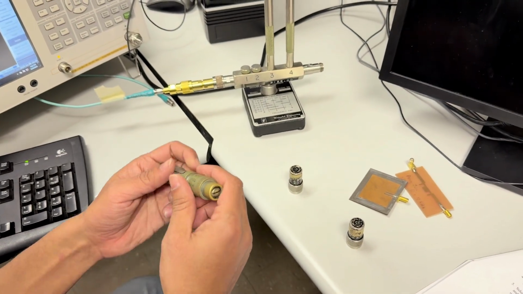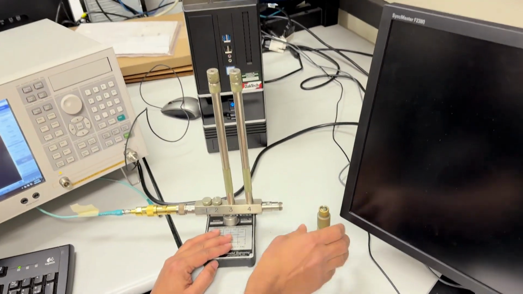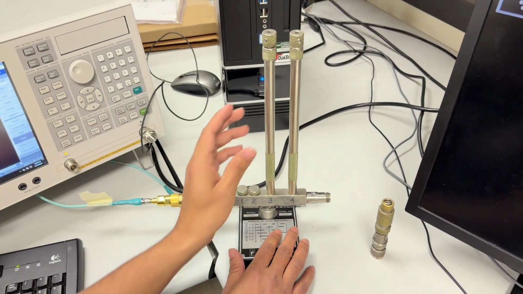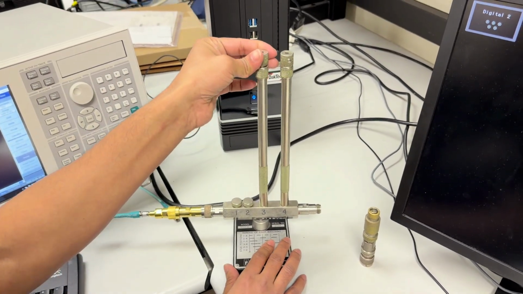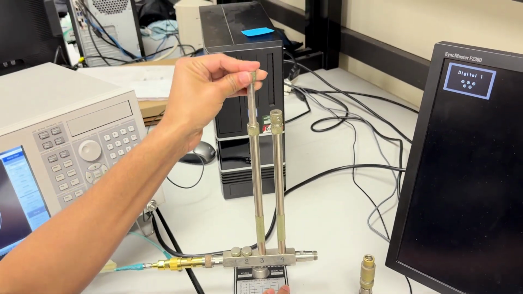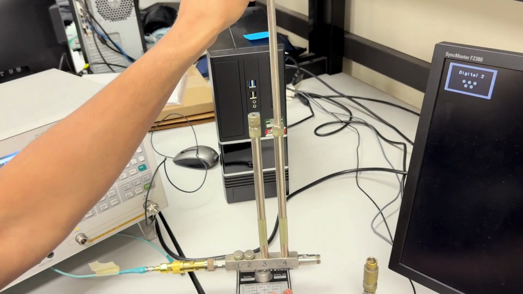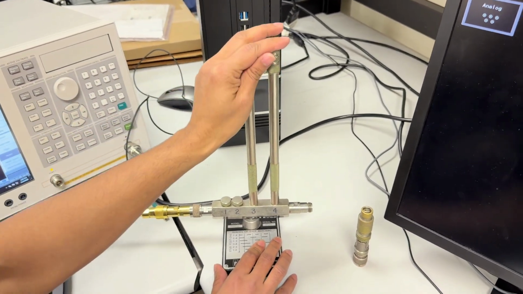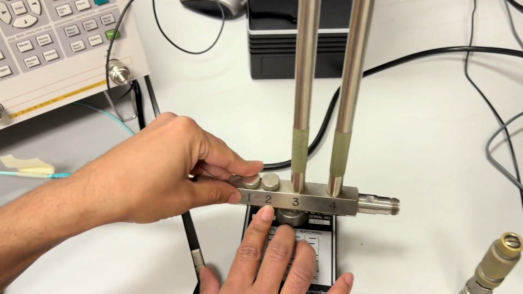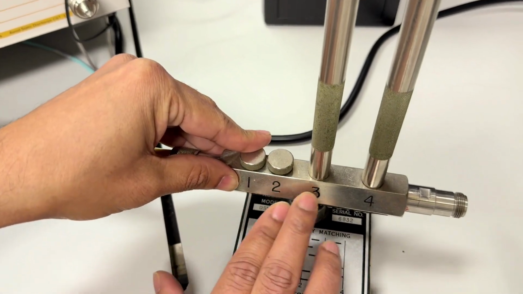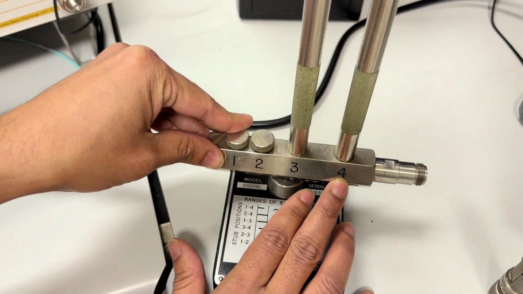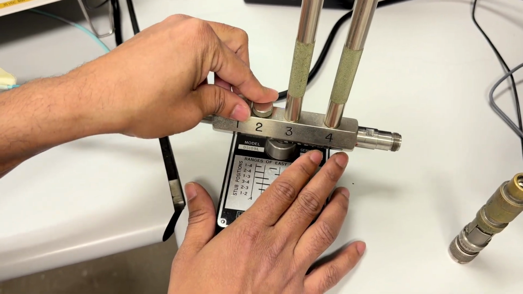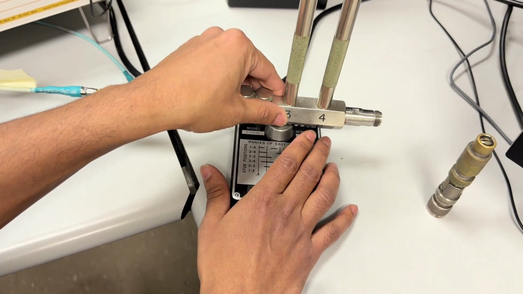To match it, we are using a device. It's called a stub tuner. To be more specific, this is a double stub tuner, and you can change the length of the pole by just pulling it up and down, and we'll measure the length anyway. As you can see, there are 4 different ports, or points, 1, 2, 3, 4. This 1 and 2 is fixed.